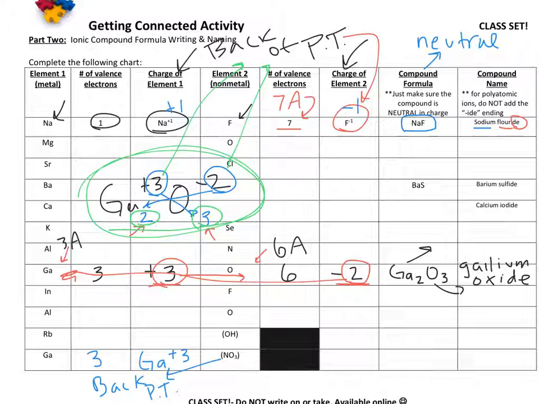We're going to see those polyatomic ion charges on that back side. When we look up nitrate, NO3, it's going to say a -1 charge. So gallium has a +3 charge, and nitrate has a -1 charge.